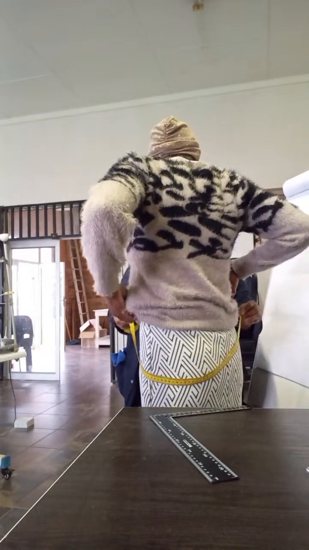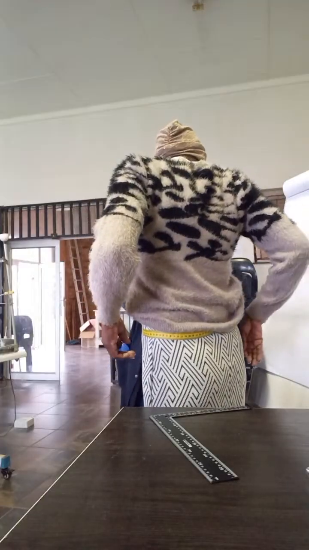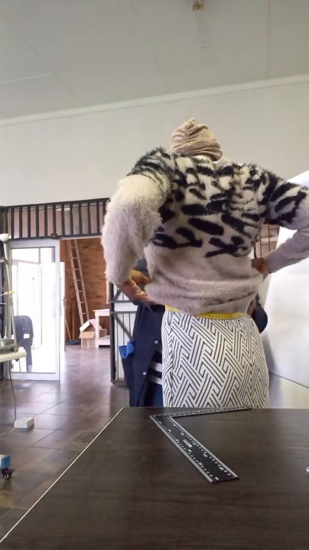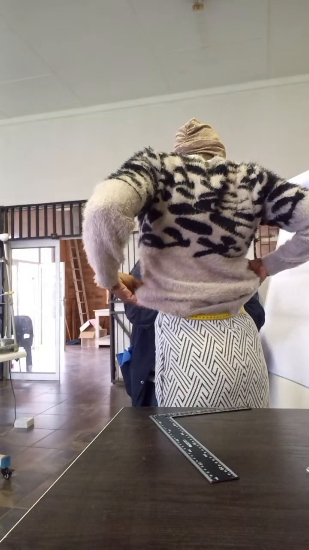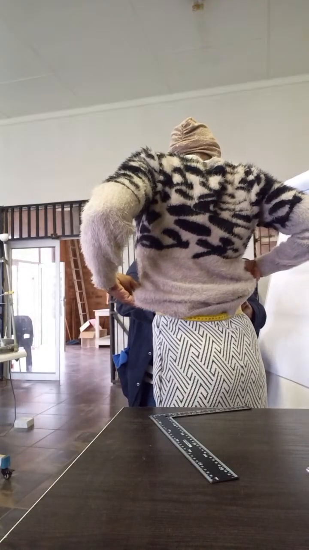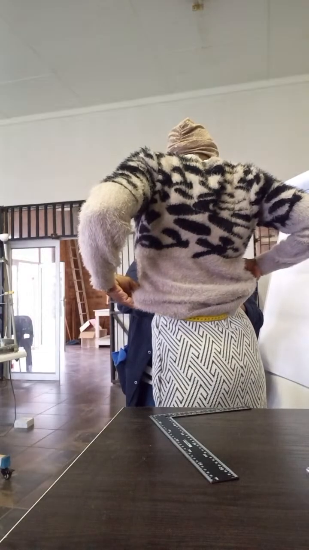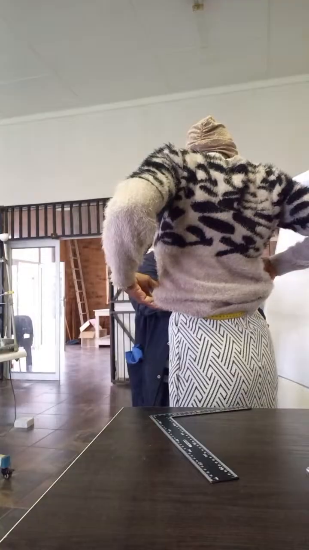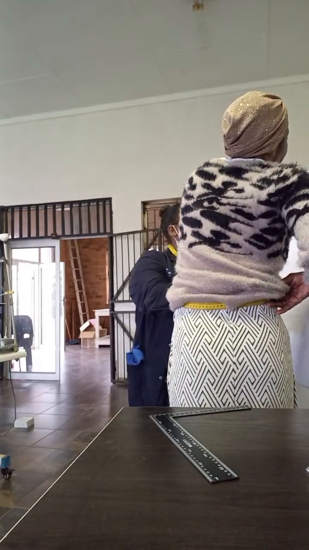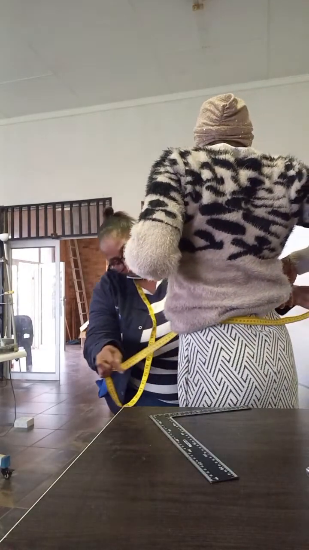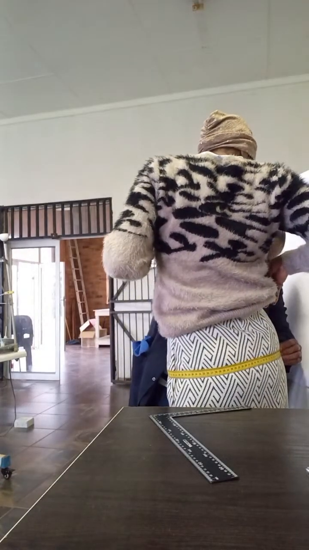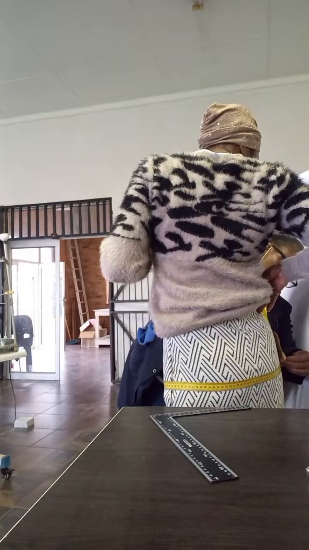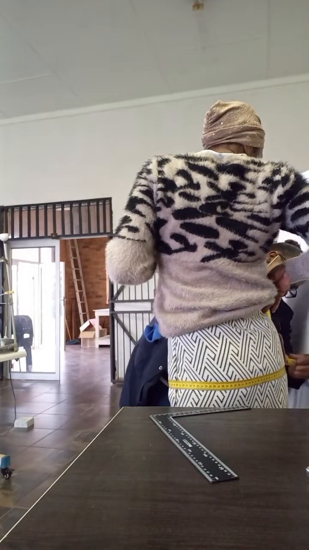How many centimeters? 76. And the hips? Those are the hips. Hips is 59.